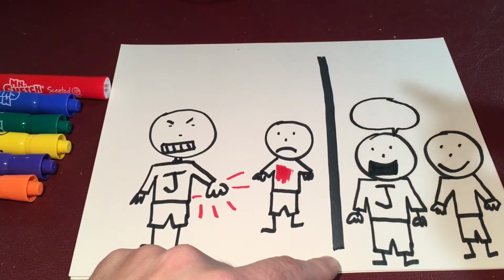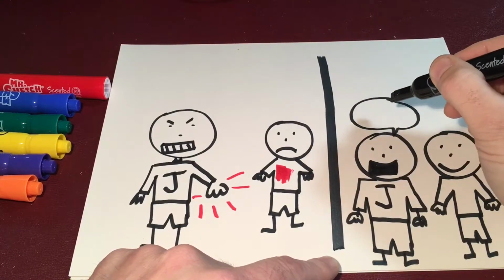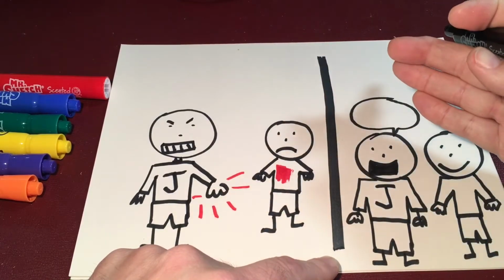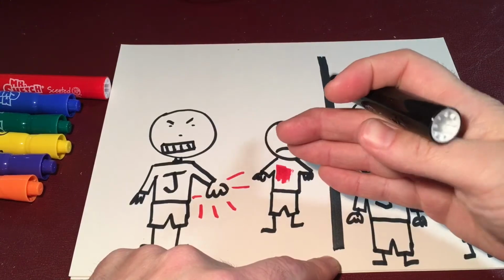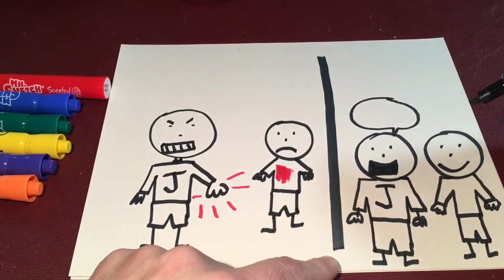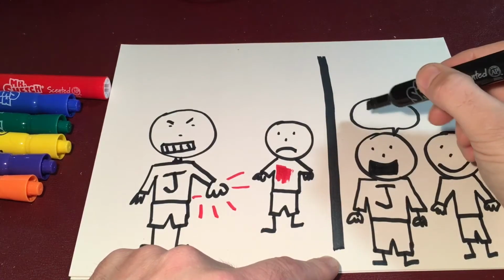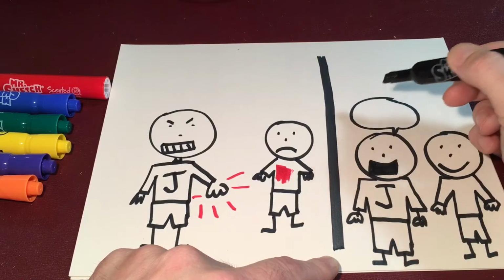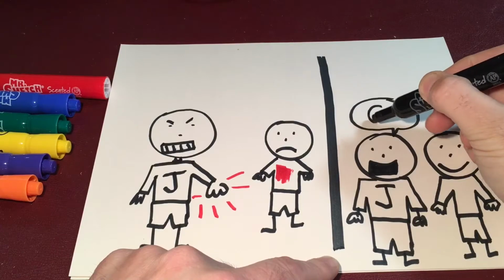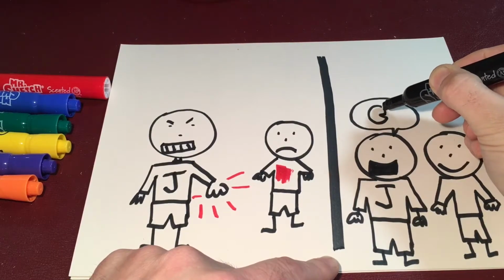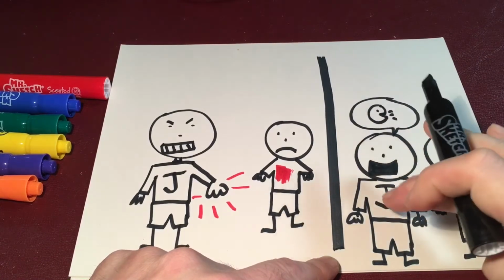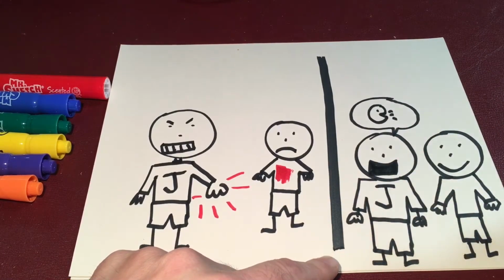Child may not know what a speech bubble is, and they won't know what the letters are. If the child is reading already, you can add the words. What are some things you could say? What could you tell your friend instead of using your hands? I want that toy. May I have a turn? So you can write in the words here, or if the child's not reading and they don't quite know, you can just draw something simple, even a picture of somebody talking. They're letting them know this child's happy and this child's happy.